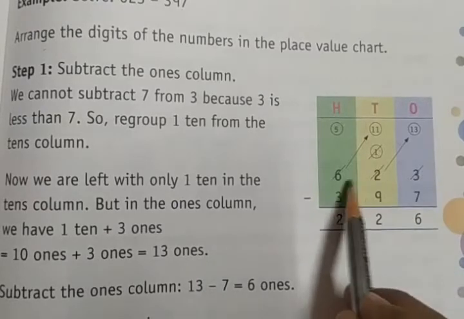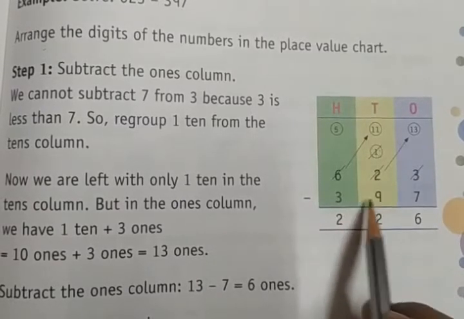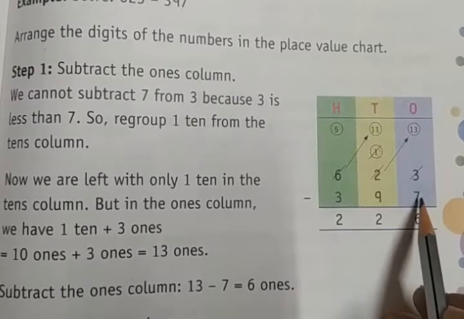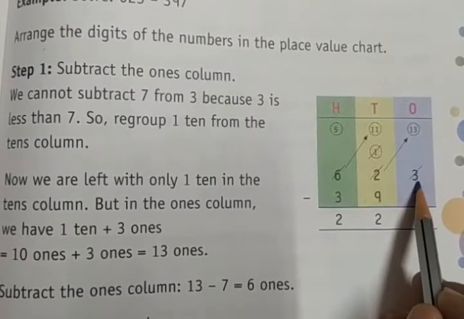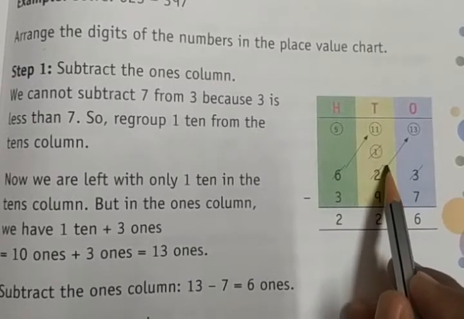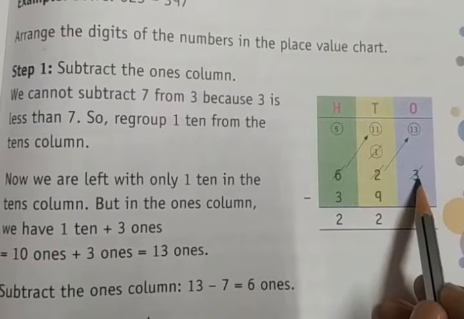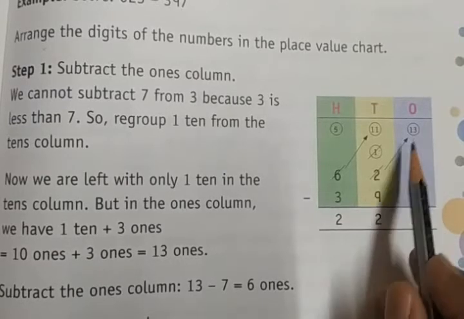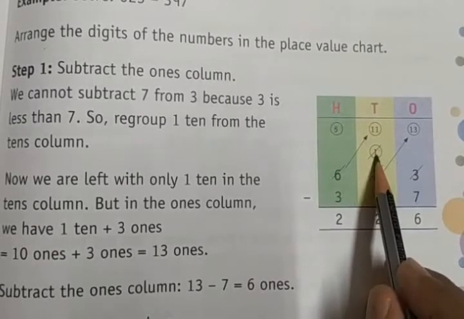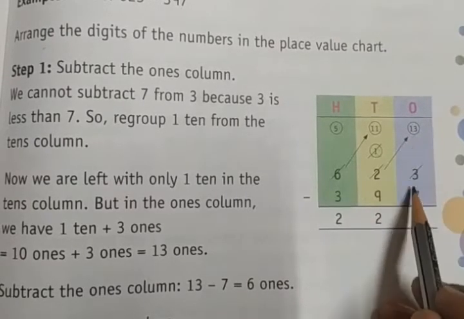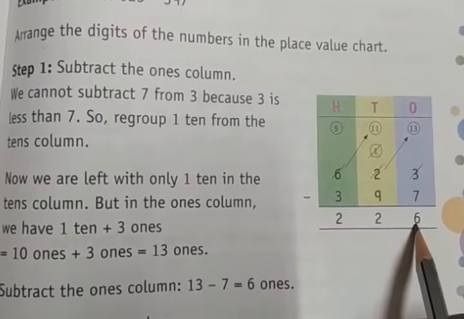So this is 623 minus 397. What happens here: we can't subtract 7 from 3, so we have to take a borrow. Here it was 2; if I take 1 borrow, it becomes 10. 10 plus 3 is 13, which I have written here. The 2 earlier becomes 1. Now 13 minus 7 is 6.